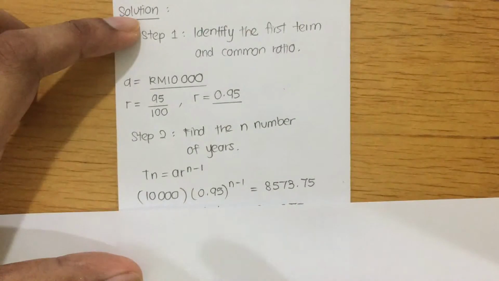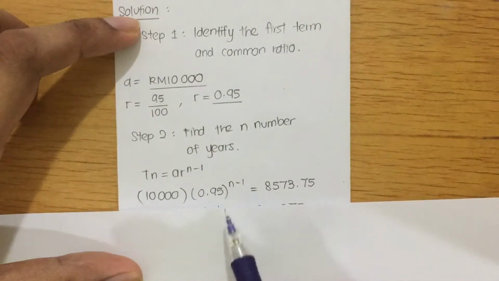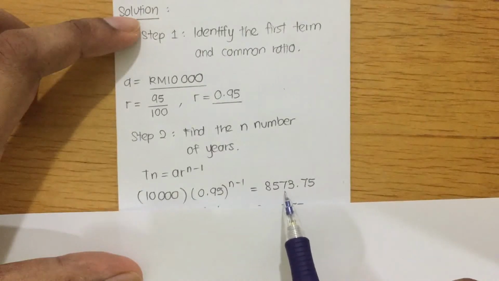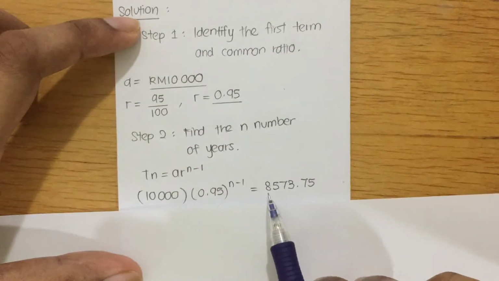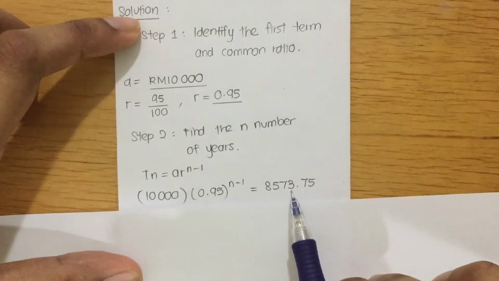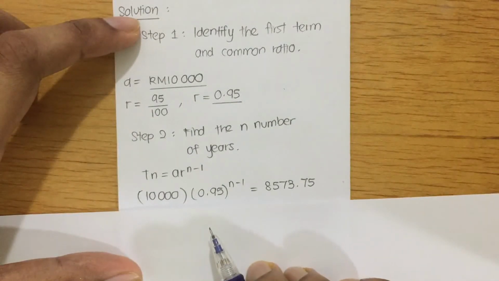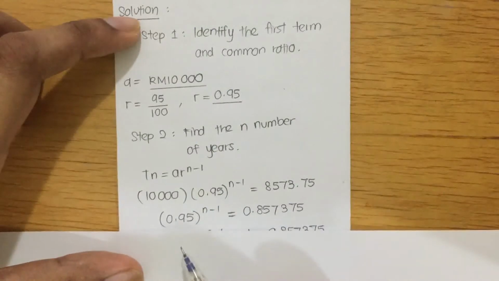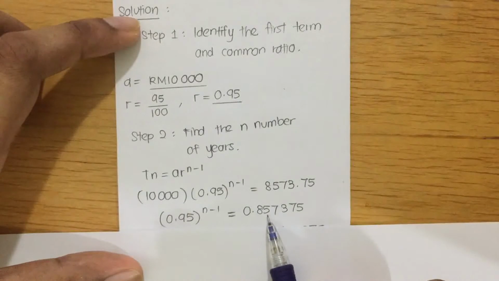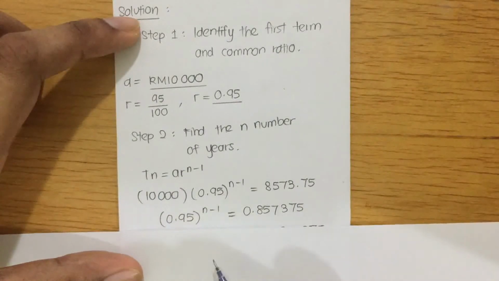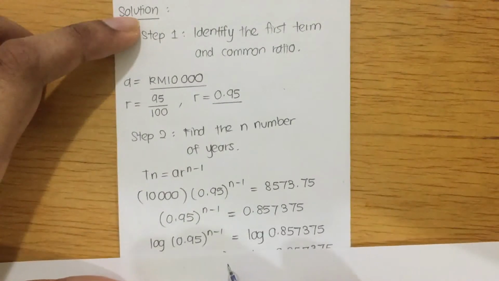So this will be the working. 10,000 times 0.95 to the power of n minus 1 equals 8,573.75. From here you divide 8,573.75 by 10,000. Let us continue to the next working. So you get 0.95 to the power of n minus 1 equals 0.857375.